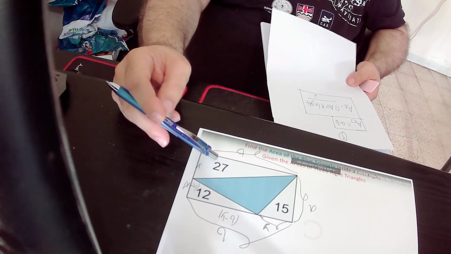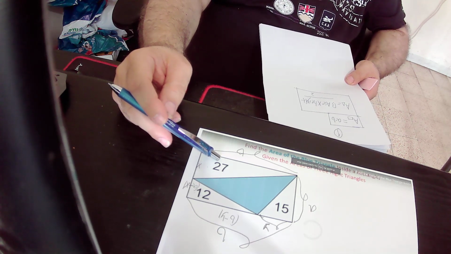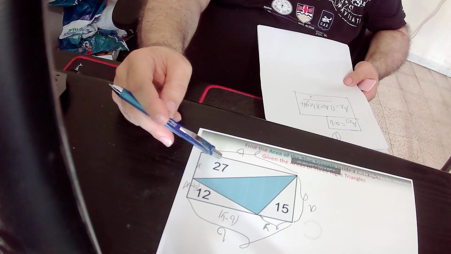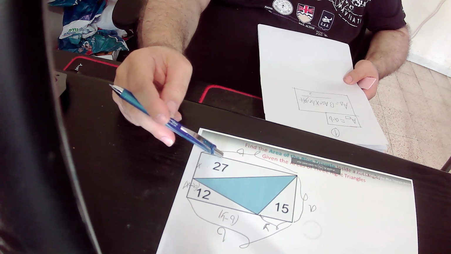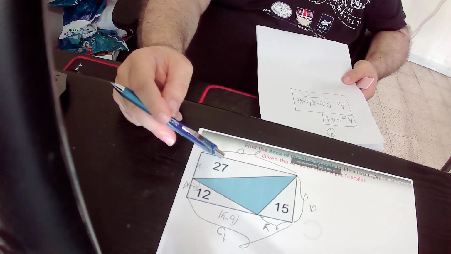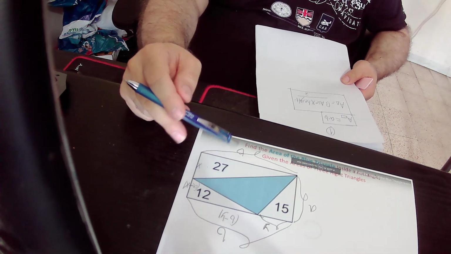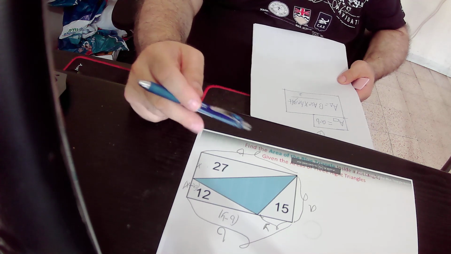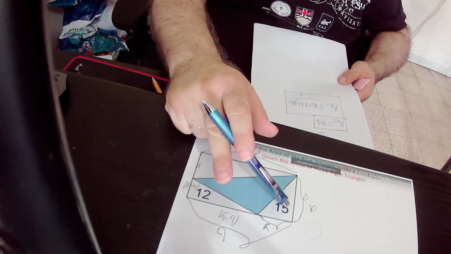Although the areas are given, we will create the formulas for these areas. So we will start with this right triangle.